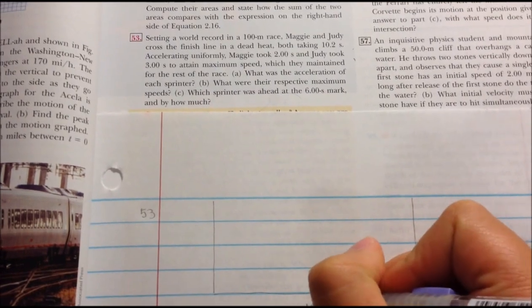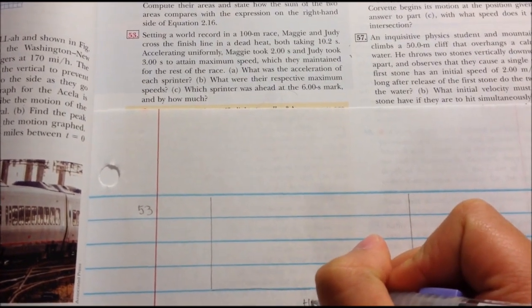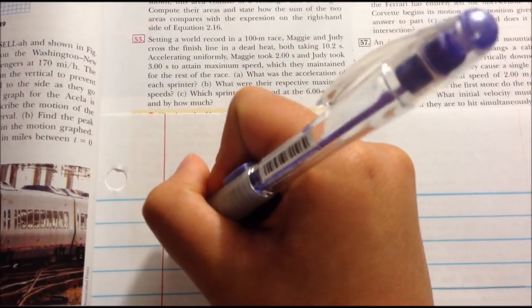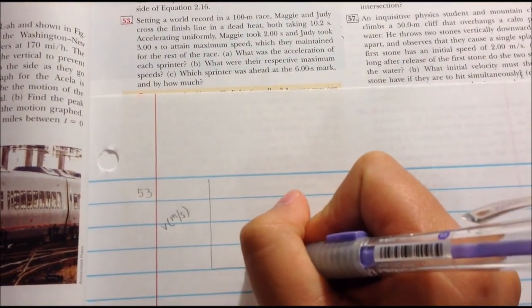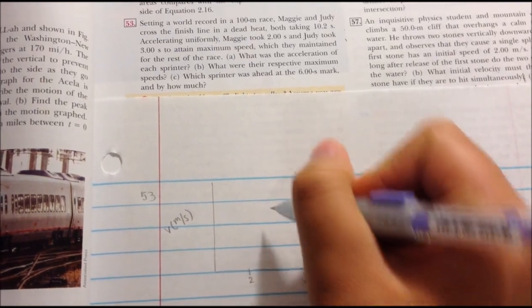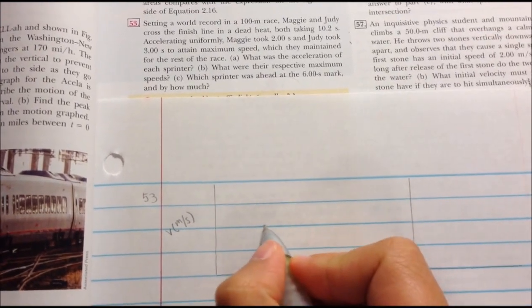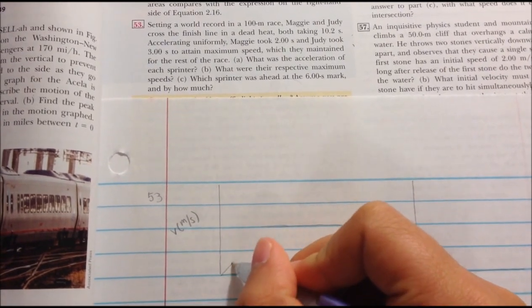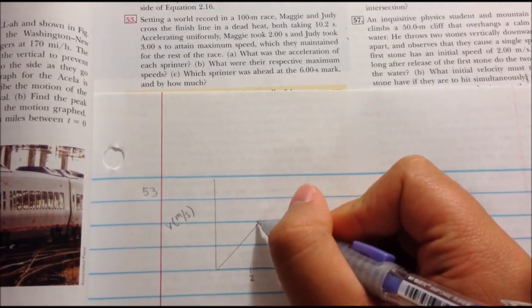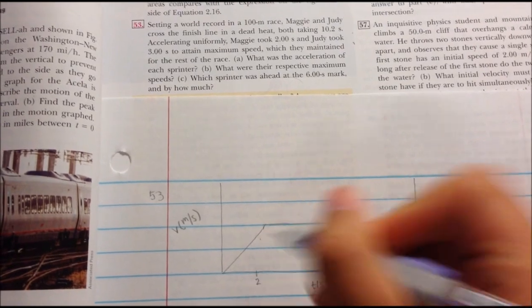So if this was the time and this was the velocity, we take 2. For example, if we set this as Maggie's full speed, she will be accelerating like this.